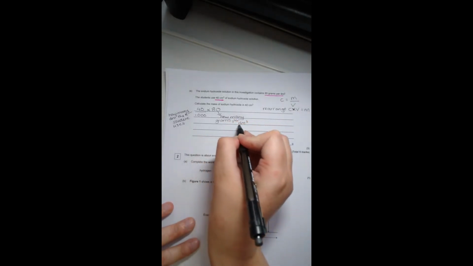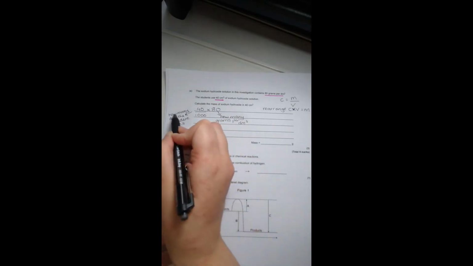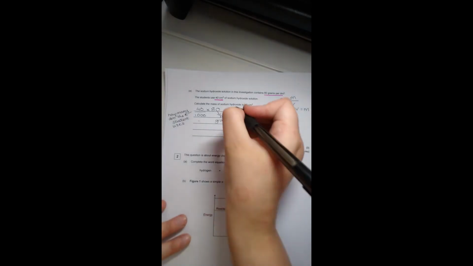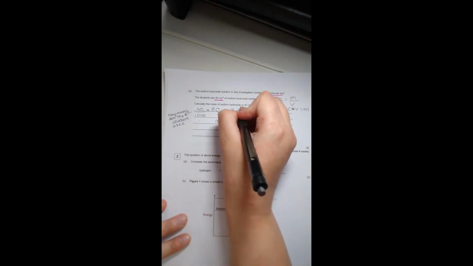So this bit is the concentration, the 80, and this bit here is the volume, but importantly in centimetres cubed. If we pop this into a calculator, we should get 3.2 grams. So that is worth 3 marks. You'd have 1 mark for rearranging this equation here and converting this into decimetres cubed, times it by the 80, and we have our final answer of 3.2.